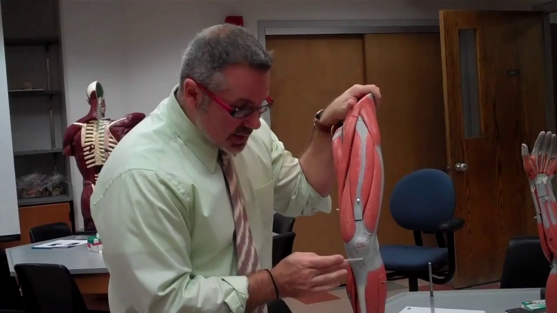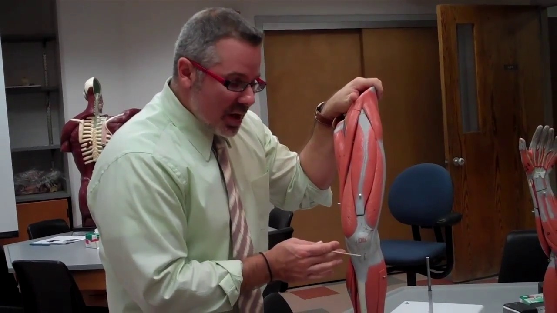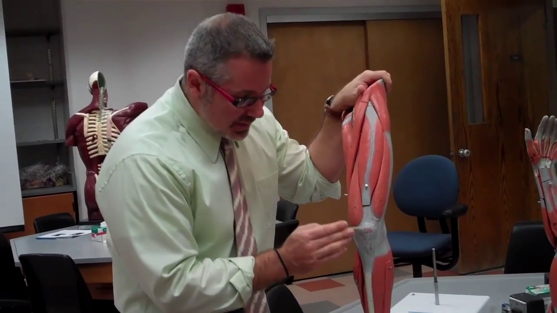However, from a functional perspective, since this contracts and shortens and there's tension being generated here, it can be called a tendon, but we have to specify and say infrapatellar tendon. So that's the patellar tendon above it. Below it is the infrapatellar tendon.